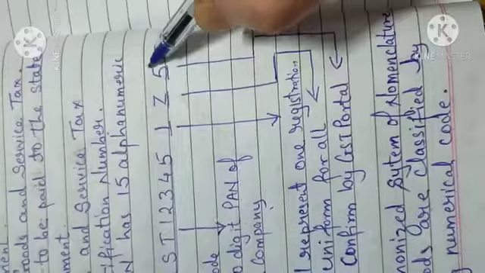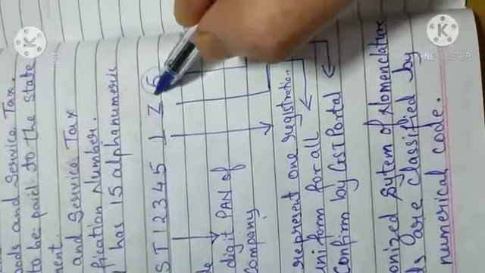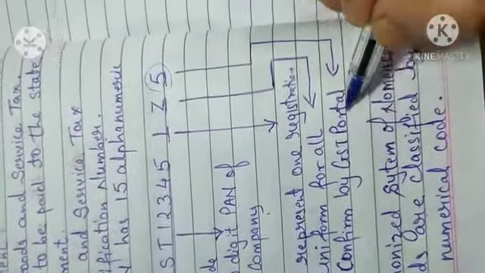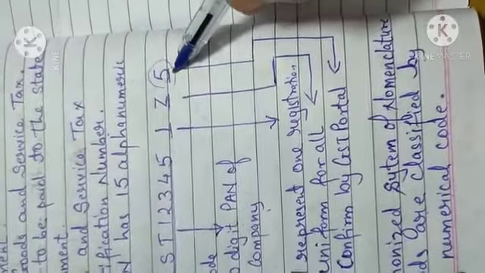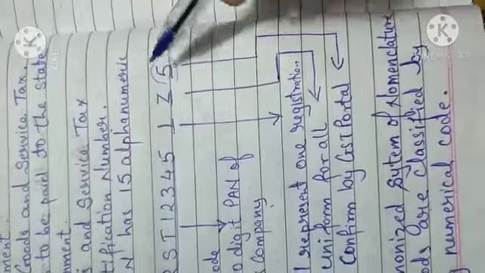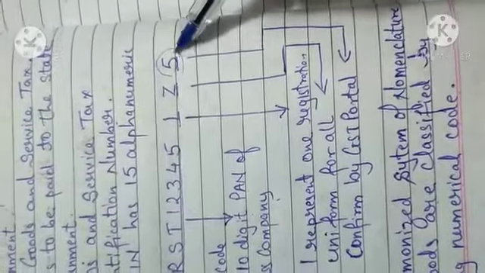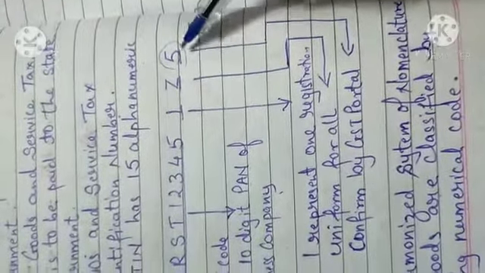Now the last digit is what? 5. This 5 is confirmed by the GST portal. This may change as you keep registering. So 5 may keep on changing. They will provide you with new numbers.